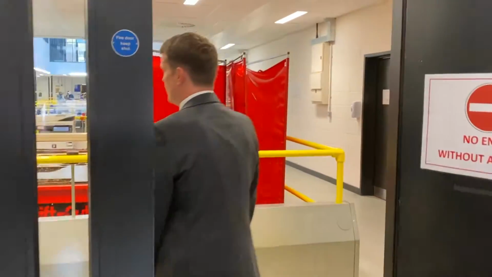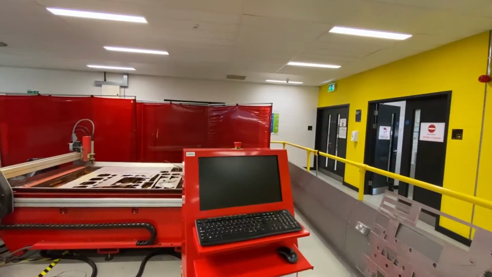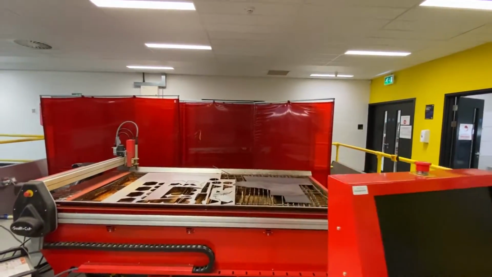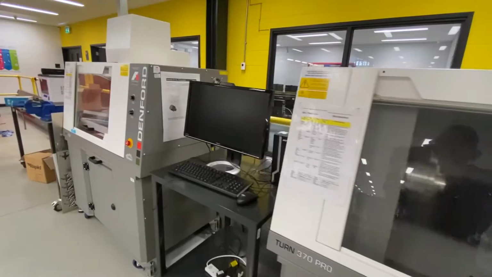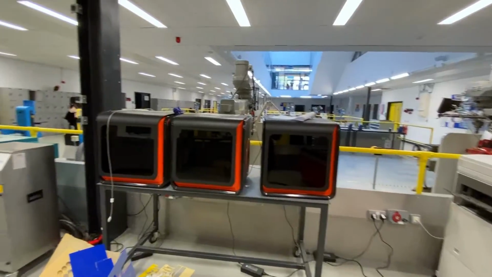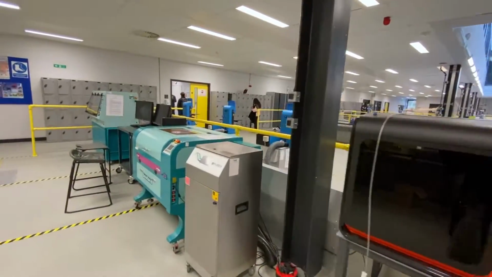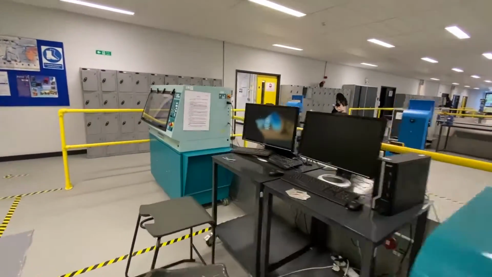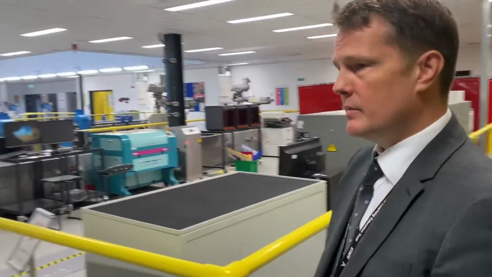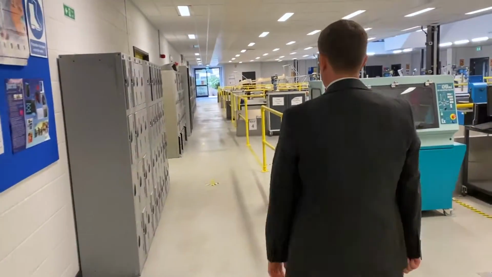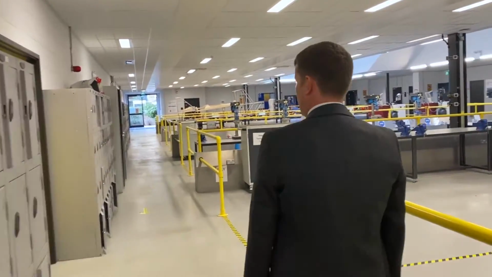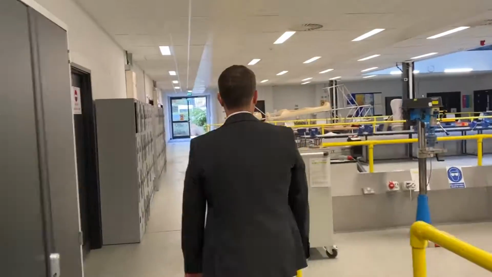So now we have the plasma cutter. We've got 4 sets of 3D printers, a laser cutter, a couple of CNC routers and milling machines. So plenty of CAD/CAM equipment for the students to work on developing their projects. And then down this last side are just general sets of classrooms. The different students will be working on their practical pieces, on their assignments.